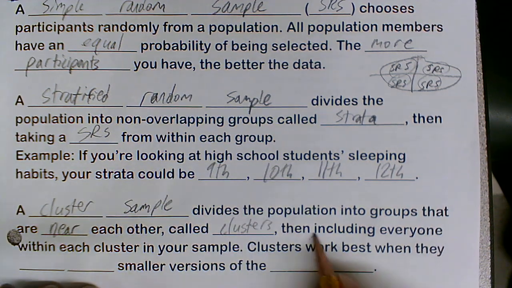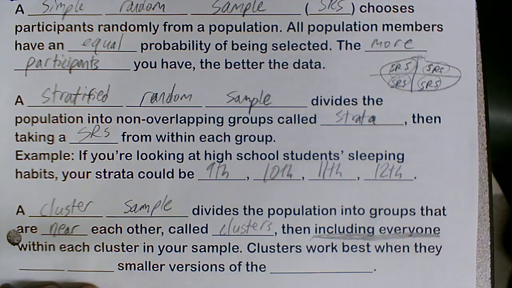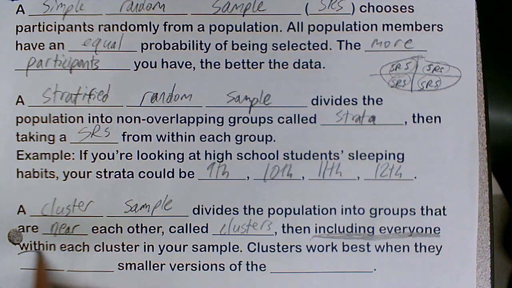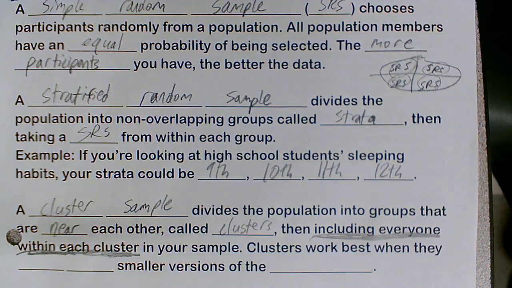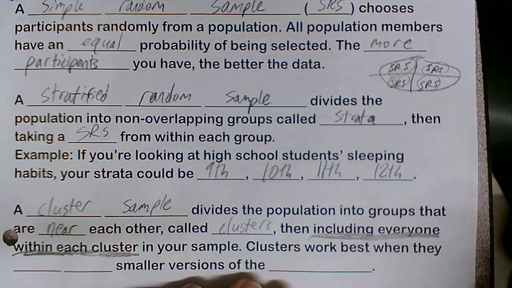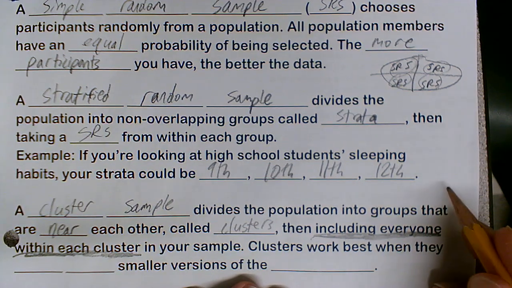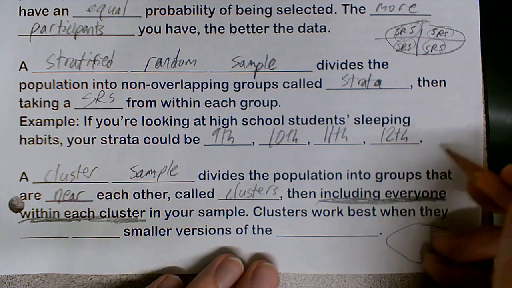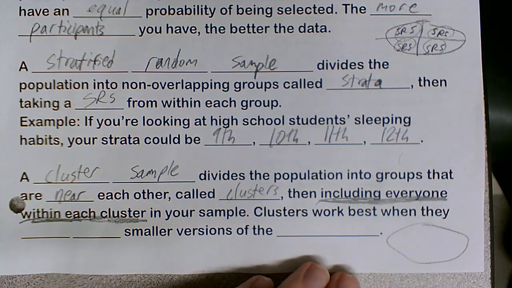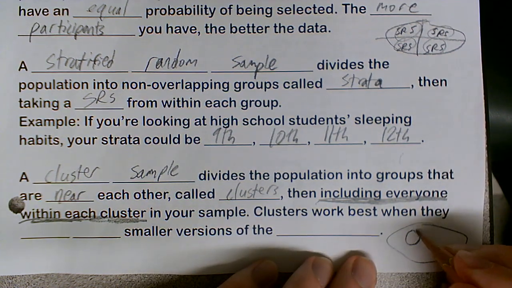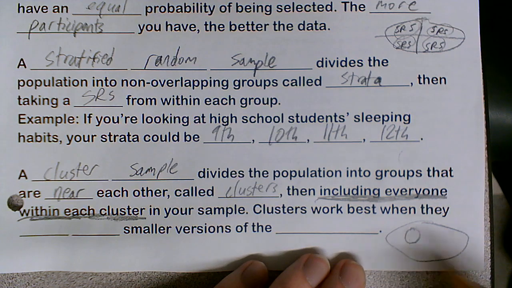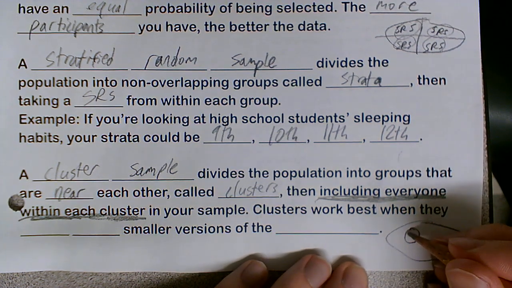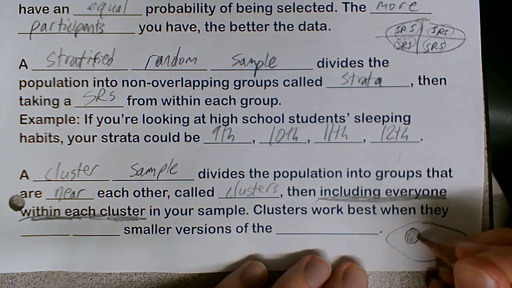Then you include everyone within each cluster in your sample. The best way to draw this is, once again, I'm going to draw an oval. So a cluster would be, say, right here, everybody within this circle. And then you include everyone within it.